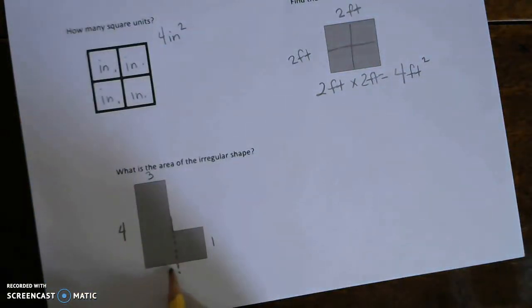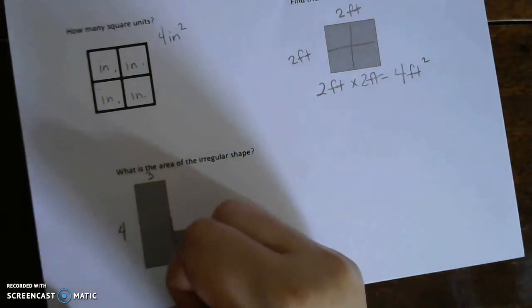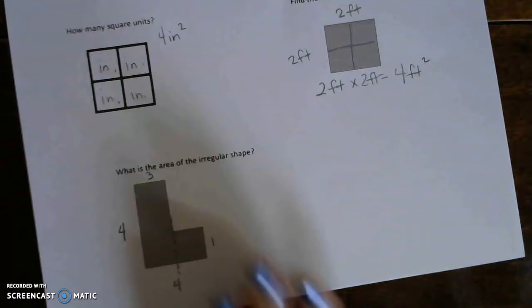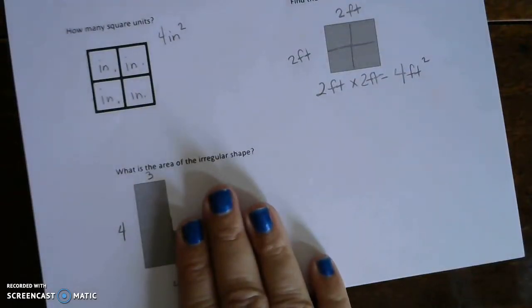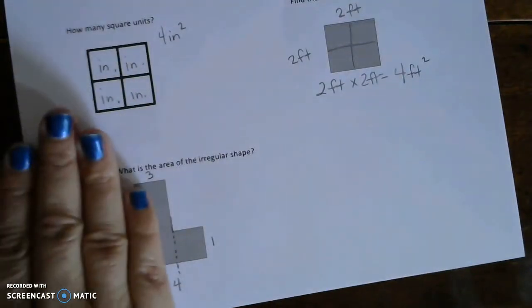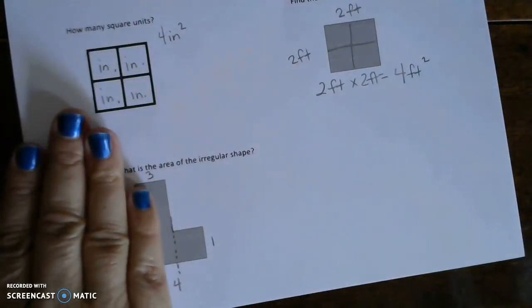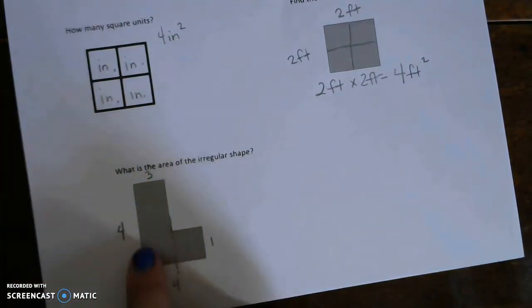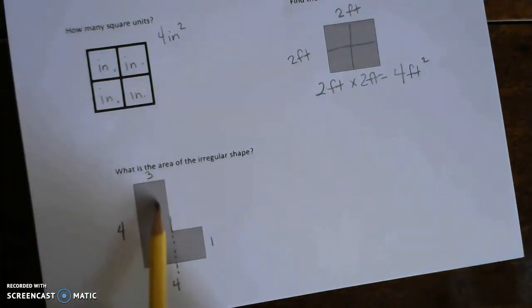And this whole length right here is 4. So what if you got a problem like this? How would you solve this? Well, I would first want to solve for the rectangle. Then I would want to solve for the square. And then I'm going to add those 2 answers up, because that's going to be the area inside here, this side, and the area inside here, this side.